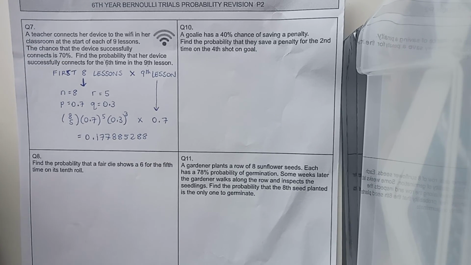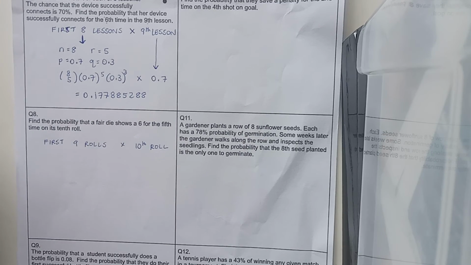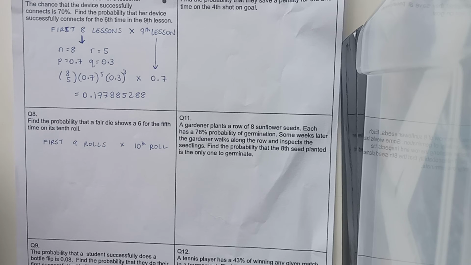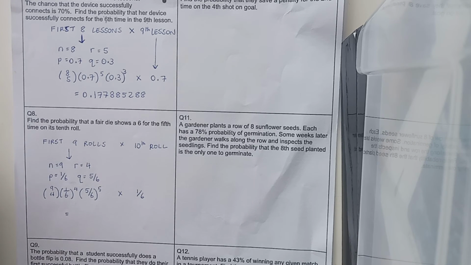On to question 8. This time I've got 10 rows overall. I'm going to break this up into the first 9 and then the 10th row separately. So I've noted my values and I've filled it into my formula, and then of course I also want to get a 6 on the 10th row. Just note there again, even though they say 10 rows in the question, my n for the first 9 rows is 9. And I'm typing into my calculator, I get my solution. Again, note that I'm not rounding off because there's no request for it in the question, but if it does say to give a certain number of decimal places, then obviously follow that instruction.